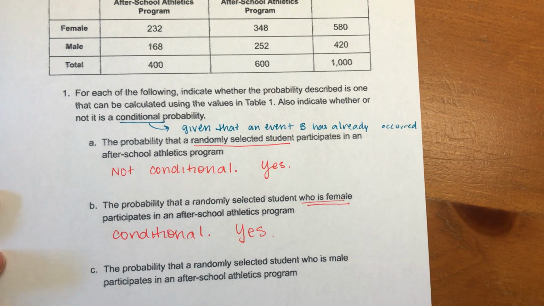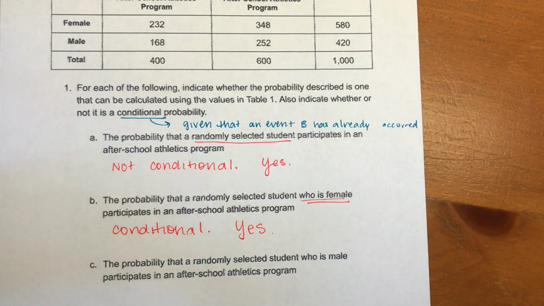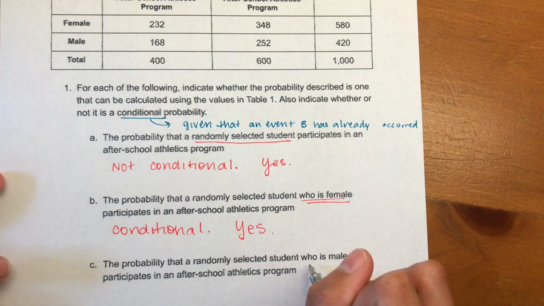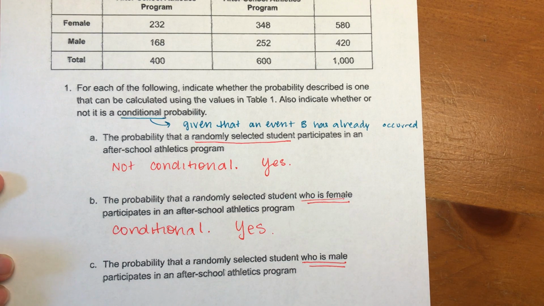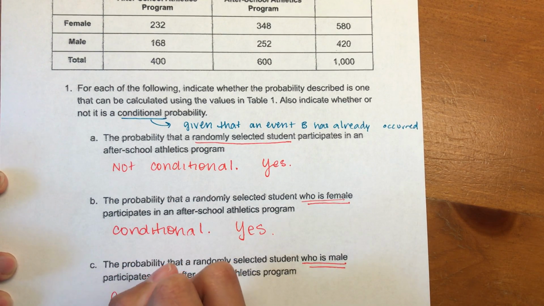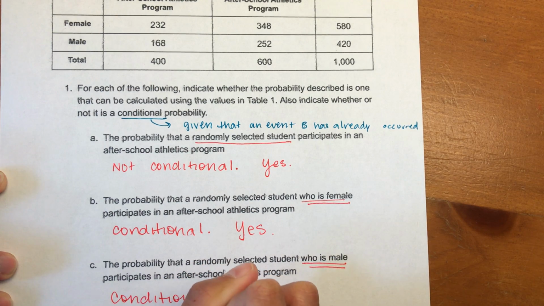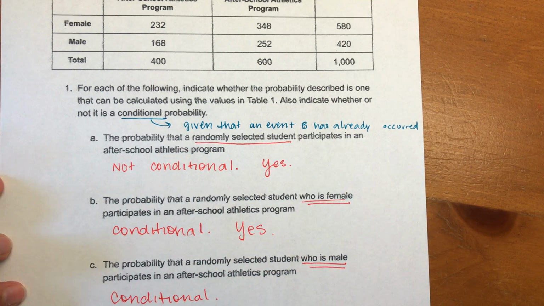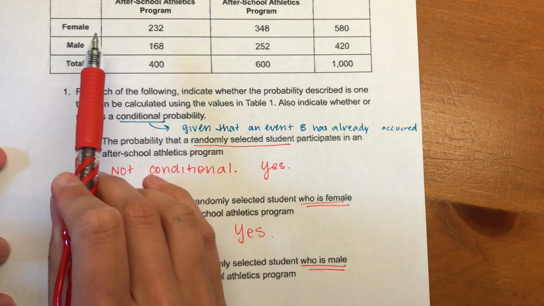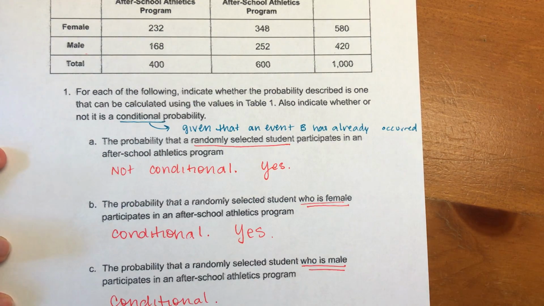Part C, the probability that a randomly selected student who is male participates in an after-school athletics program. Who is male? That's our condition. So this is conditional. And is that value in the table? Male and participates? Yes.